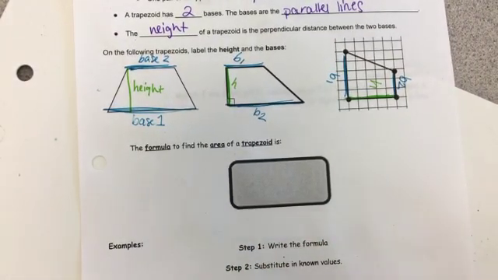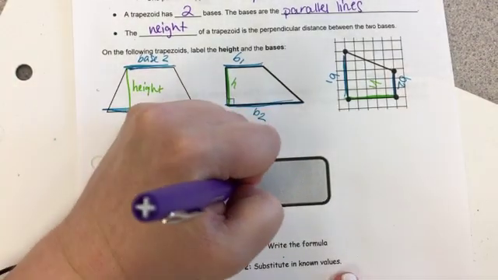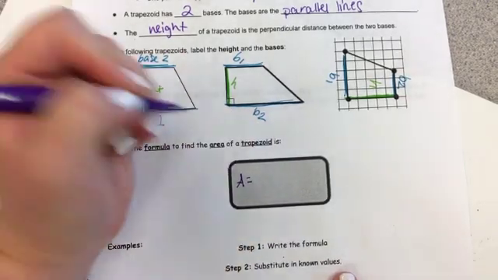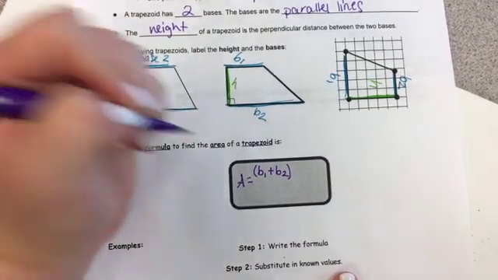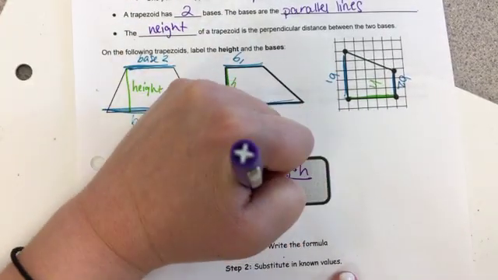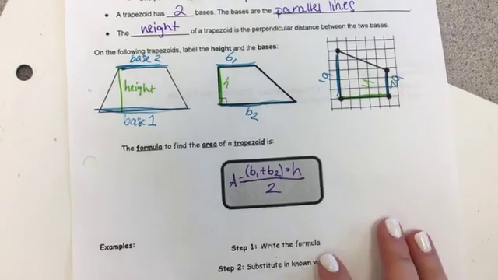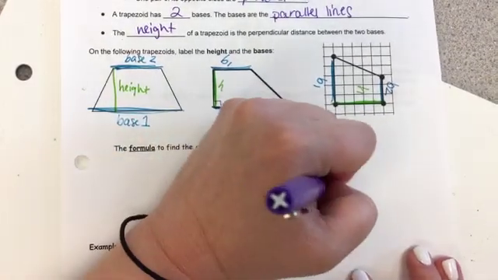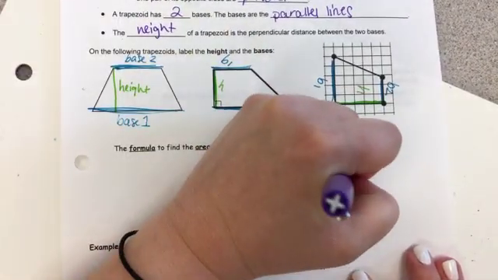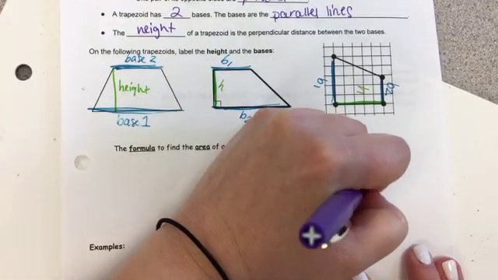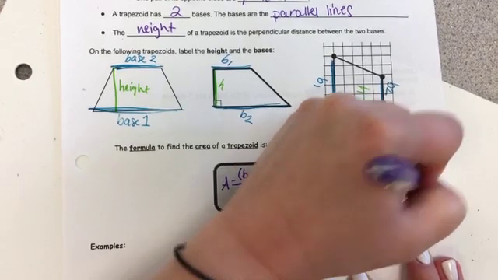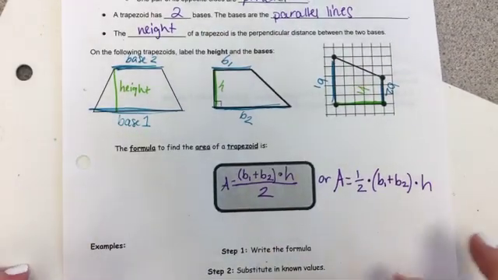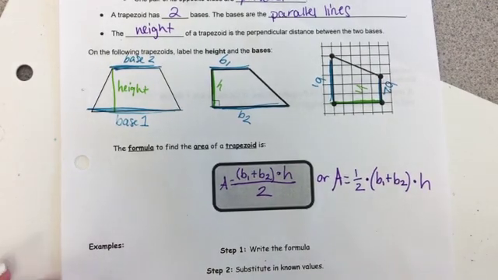All right, so to find the area of a trapezoid, we're going to use the following formula. It's going to be area equals the quantity base 1 plus base 2 times height divided by 2. Okay? There is another way to do this formula, and you could also use area equals 1/2 times the quantity base 1 plus base 2 times height. So either one of these should yield the exact same answer.